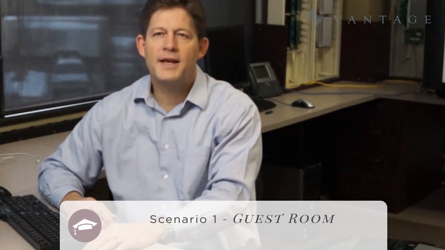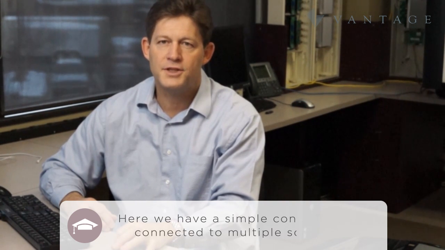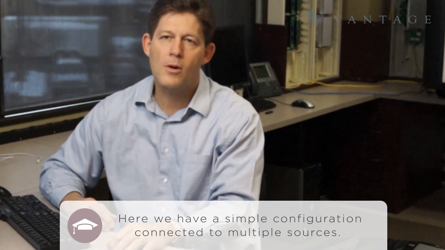We begin our examination of the implementation of the Equinox Video widget within Design Center by examining a simple configuration, which is a TV with multiple local sources connected to the various inputs of the TV. For the most part, what we want the customer to experience will be identical regardless of the configuration. So we'll use the same set of sources for all of our scenarios, the same set we showed in the widget introduction segment. These are a satellite receiver, Blu-ray player, media server, and a gaming console.